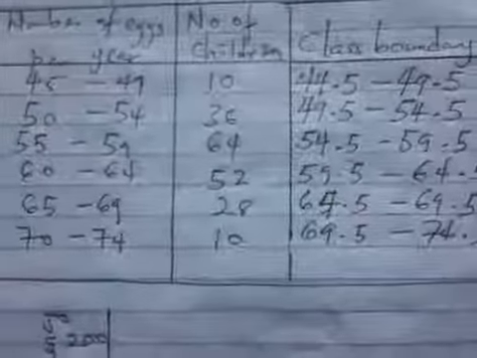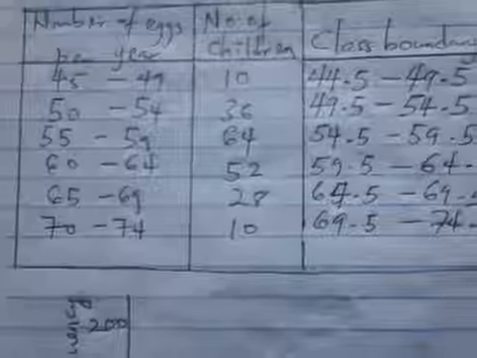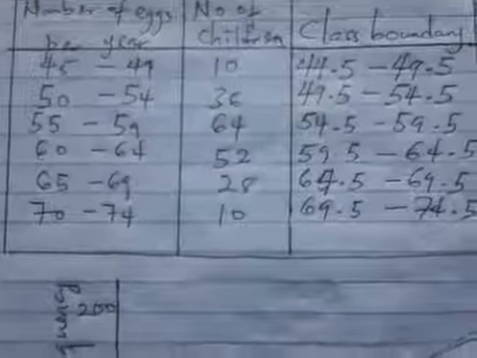An ogive. So if the question asks you to calculate your median, lower class quartile, upper class quartile, semi-interquartile range, you simply use the formula and then you arrive at your answer.